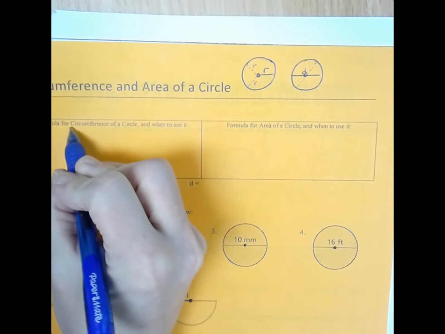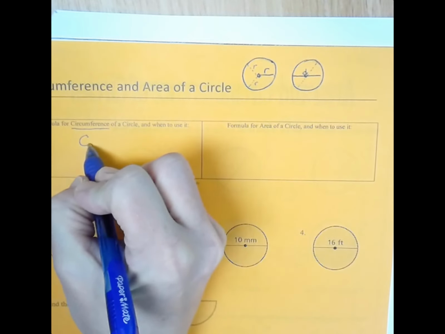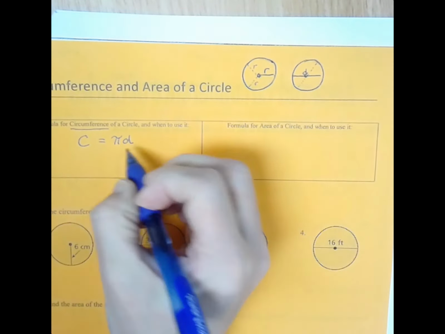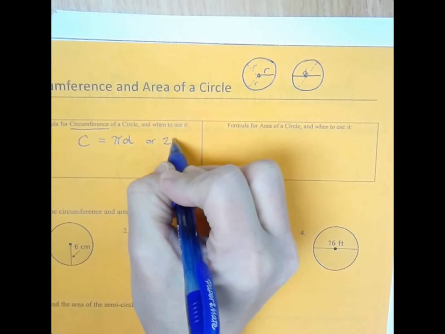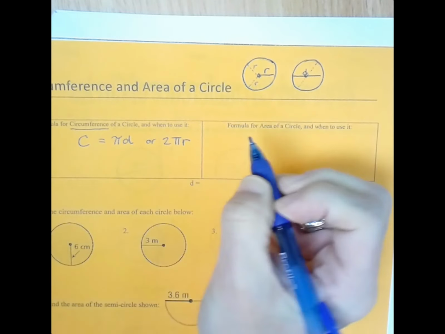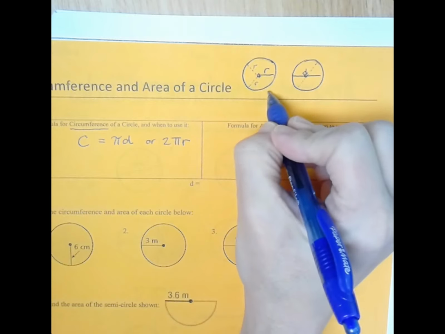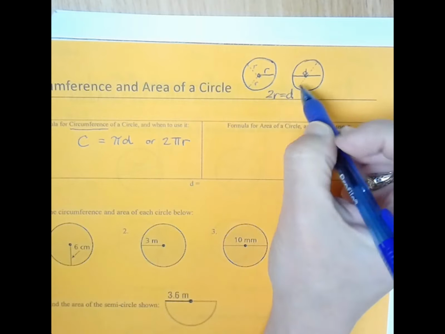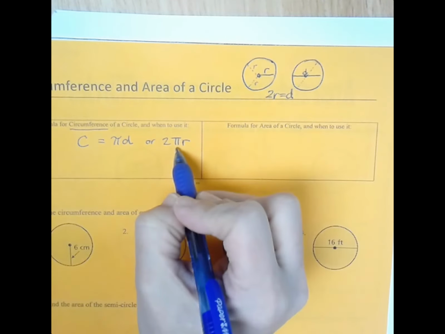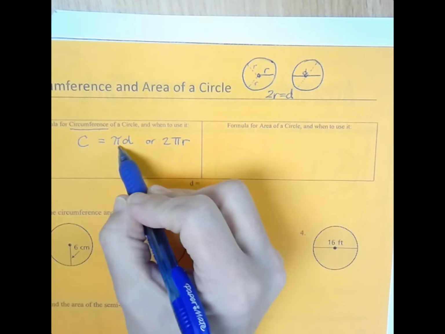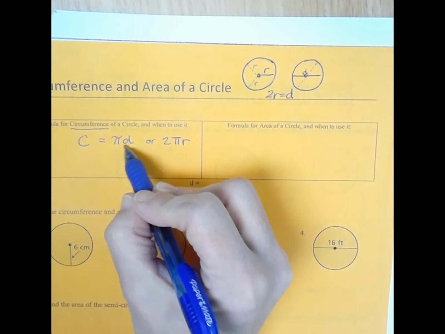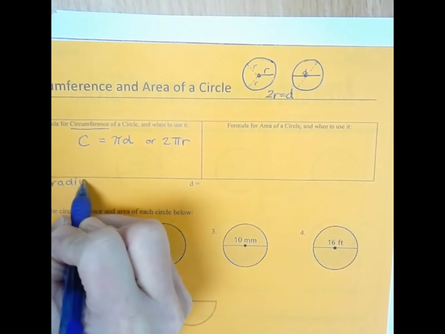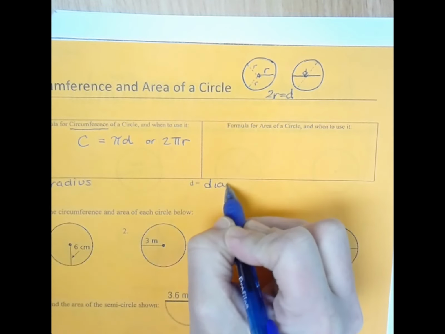Our formula for circumference of a circle, which is C, is pi times diameter. Sometimes you'll see it written as 2 times pi times the radius, because remember, 2 times the radius is equal to the diameter. Two of these radii, which is the plural of radius, will fit into one diameter. So sometimes you'll see the formula written 2 pi r, but the easiest way to do it is pi times d. Okay, r stands for radius, d stands for diameter.